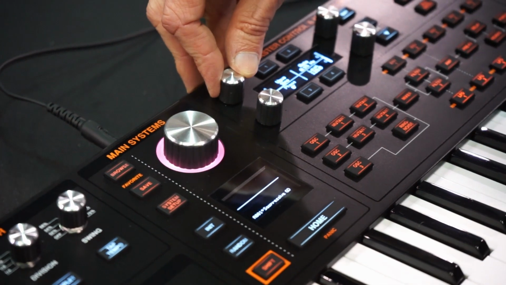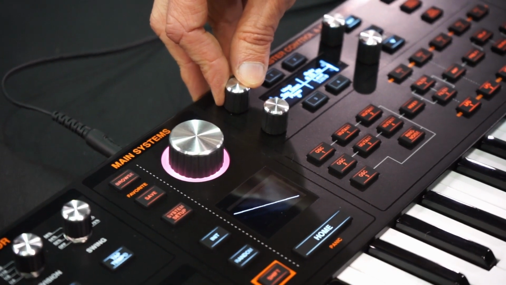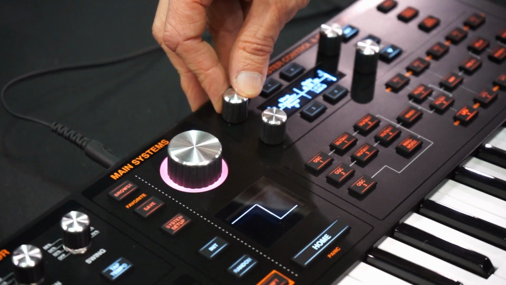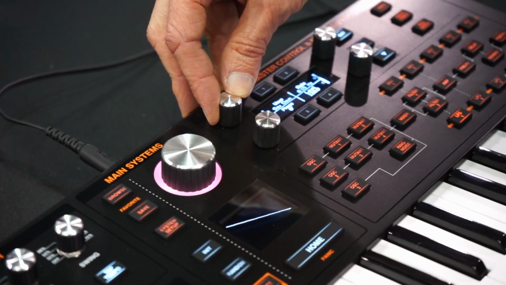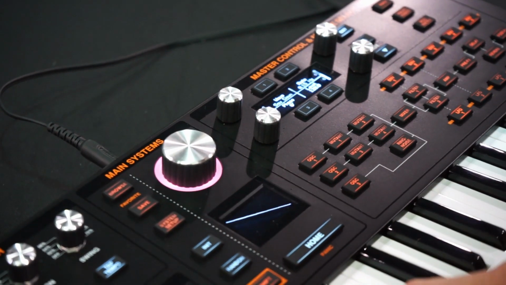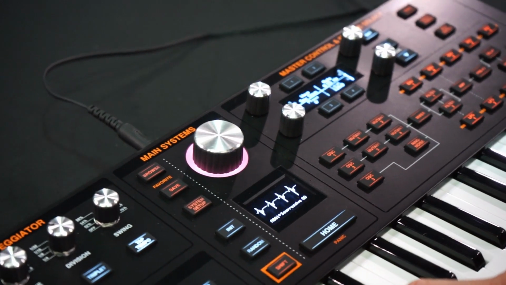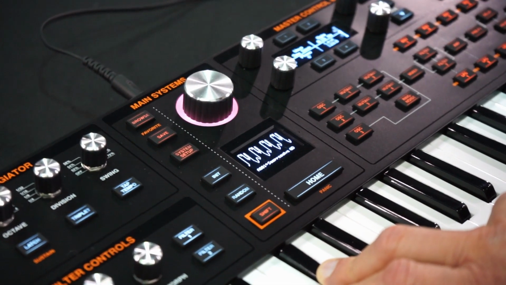And of course, then you can use any one of the LFO waves to do that. So you could have it, you know, like a saw down, going from the first wave to the next wave, and then suddenly snapping back to the first wave.